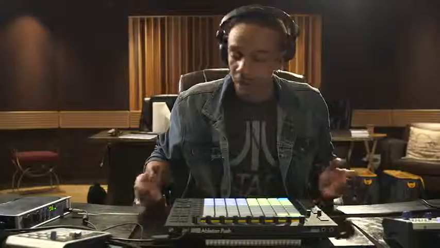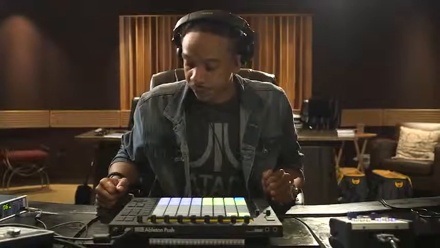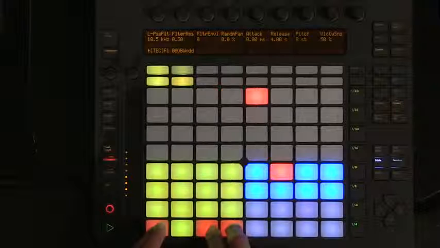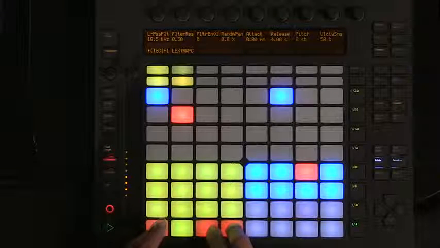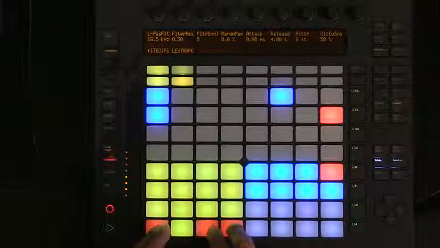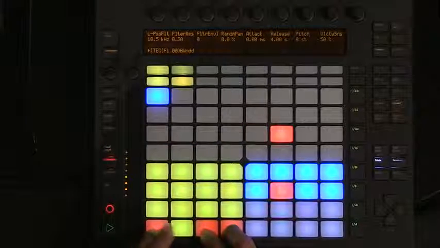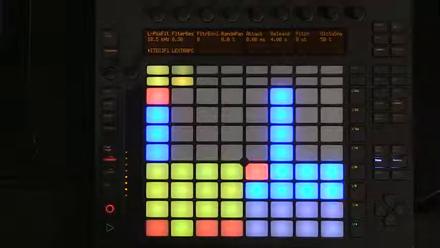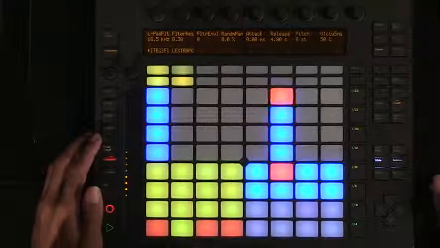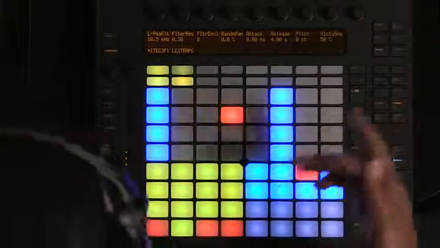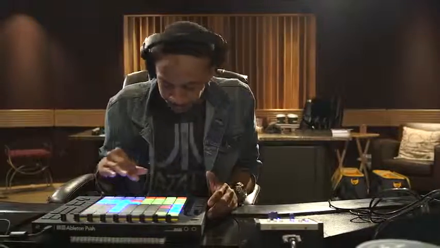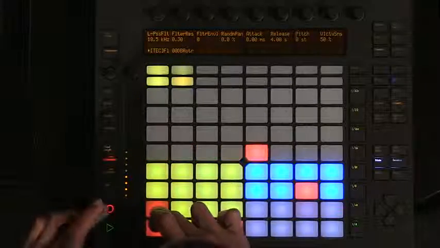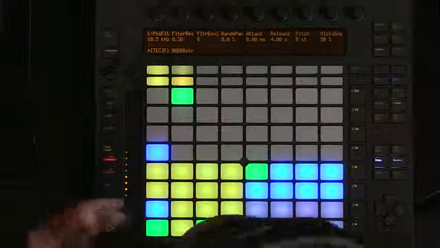So now we're gonna start the beat. So basically what I've done is I've already programmed these sounds out, and added a few more things. So now I punch out.